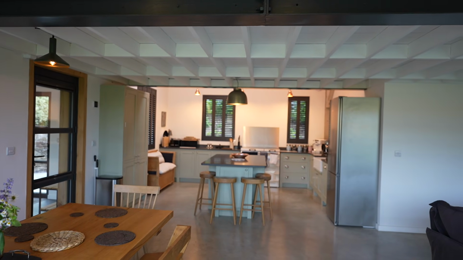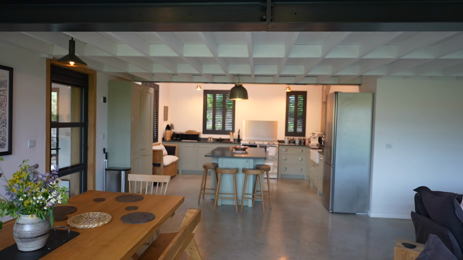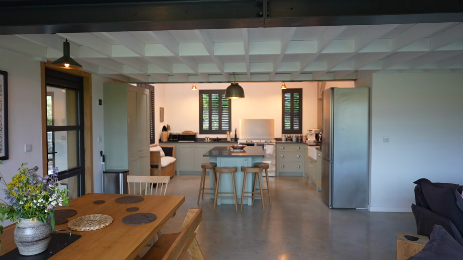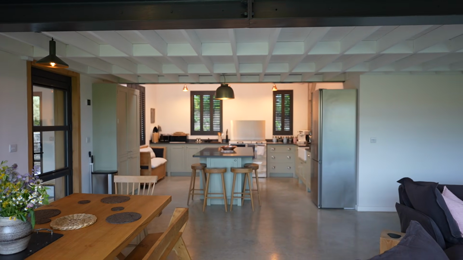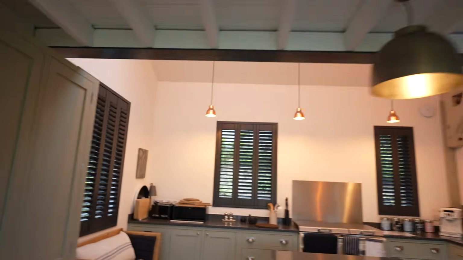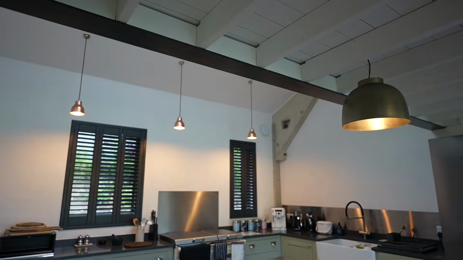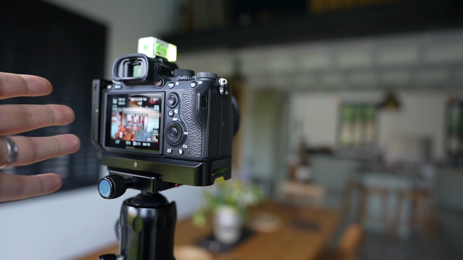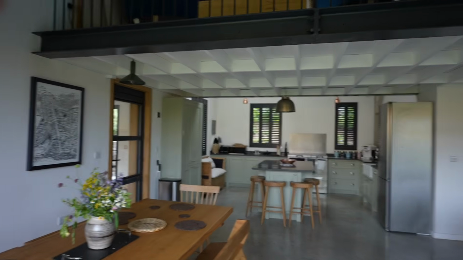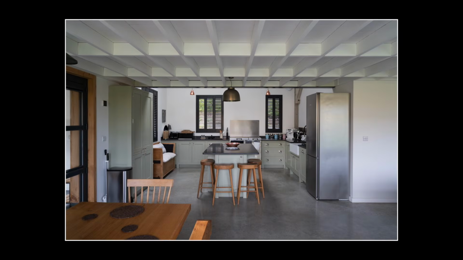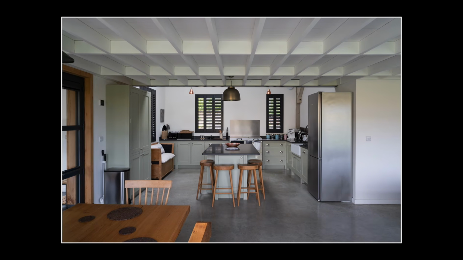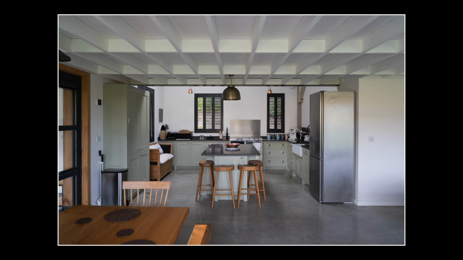Sure, you can edit these things. You could lift up the exposure of the shadows and things like that. However, this is more of a contrasty scene now. But if I turn these lights off, because I'm on a tripod, it doesn't make a difference. So I've switched the lights off. I've got more even lighting now. It's the same color temperature, and I just do a slightly longer exposure, much easier.